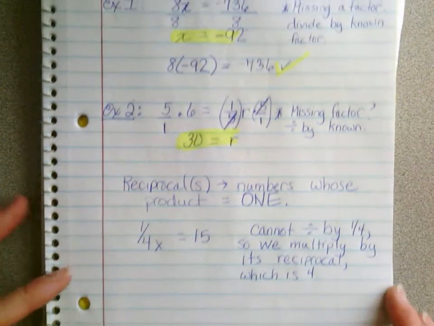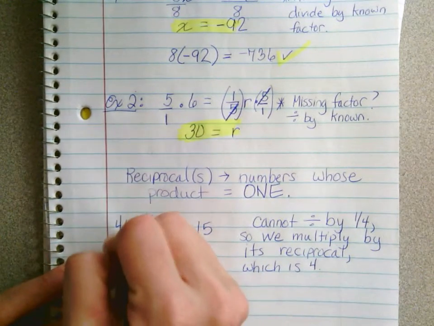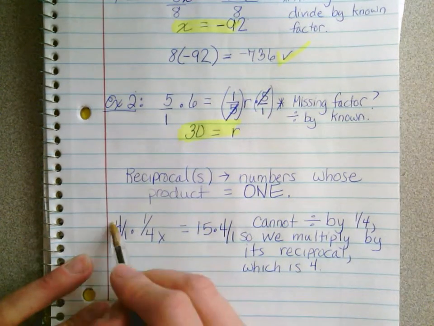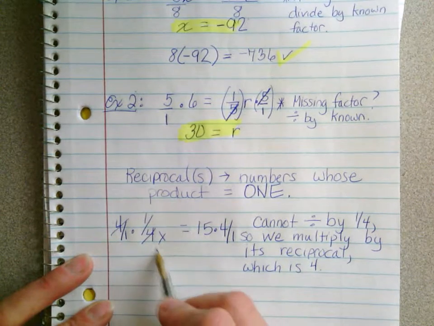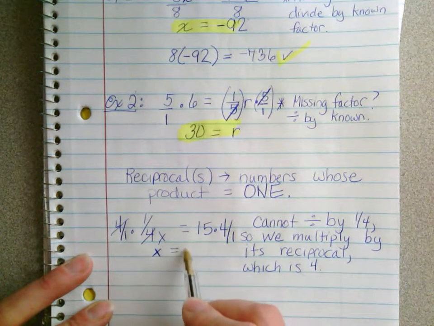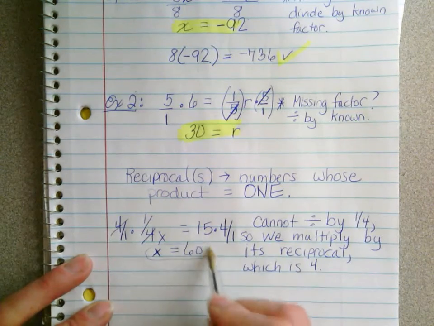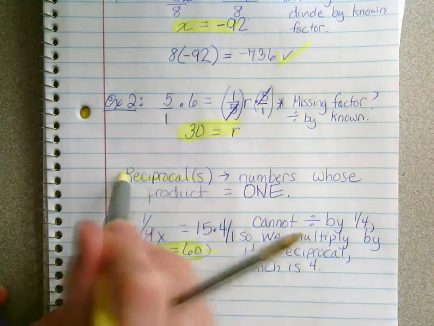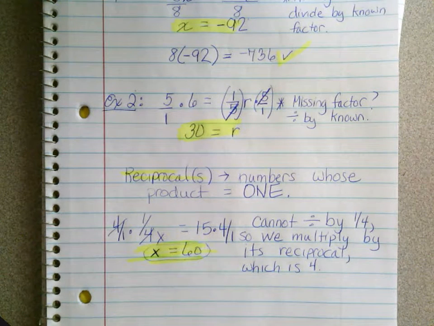I just kind of gave you another example. 4/1. The 1/4 and the 4 cancel out, leaving us a value of x of 60. Okay. So there's just a little reminder on what reciprocals are. We're going to move on to example 3, just a couple more things to do, guys, and we're almost done.